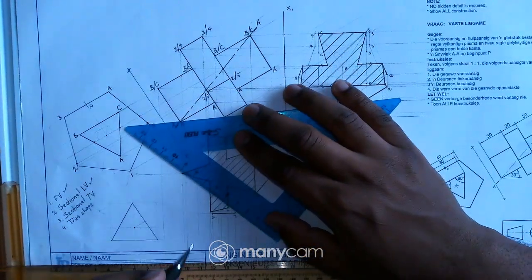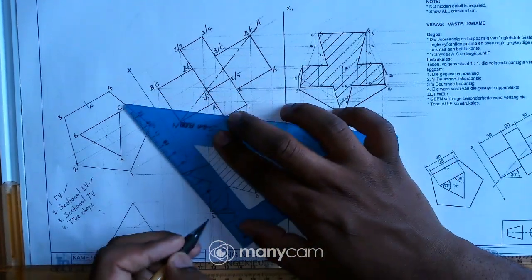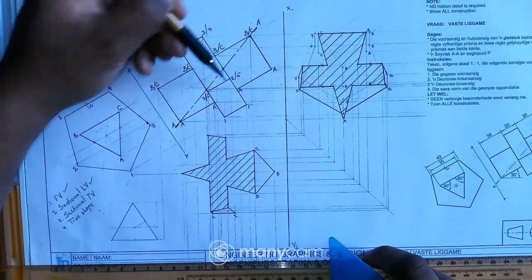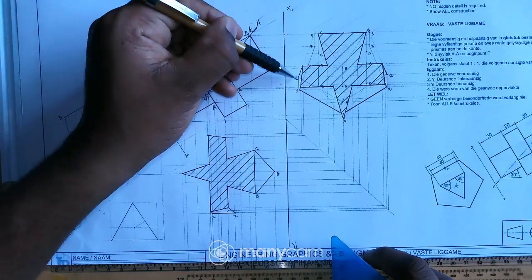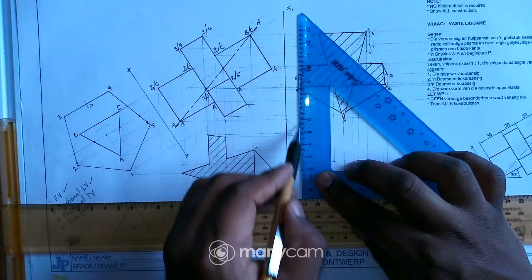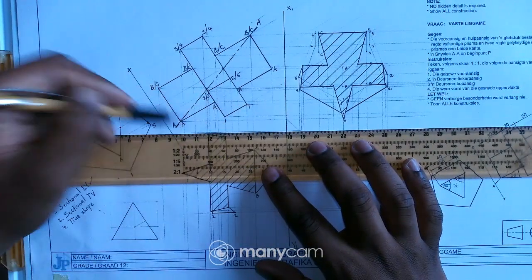Okay, so I can just connect this like that, and also this 2, right? And then I'll also see line 5-5, so 5-5 is there, and then I'll just project it this side.